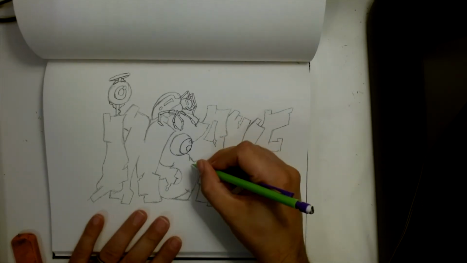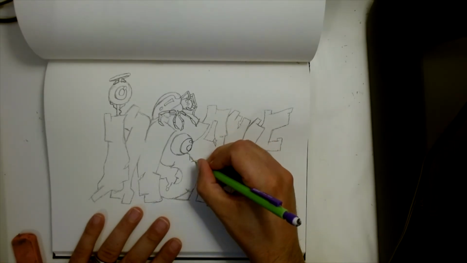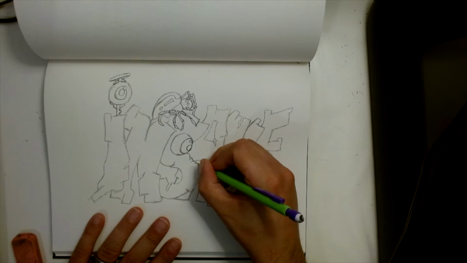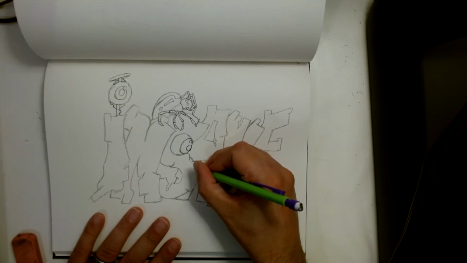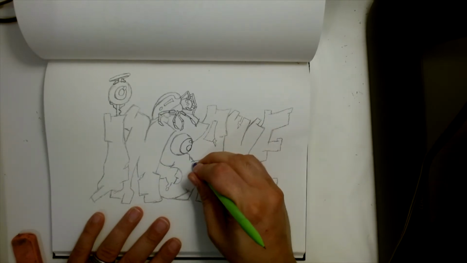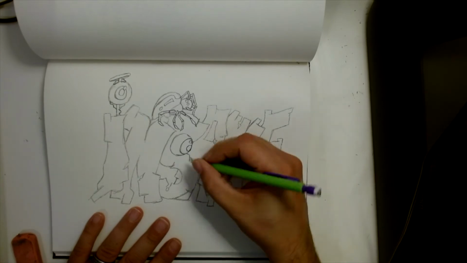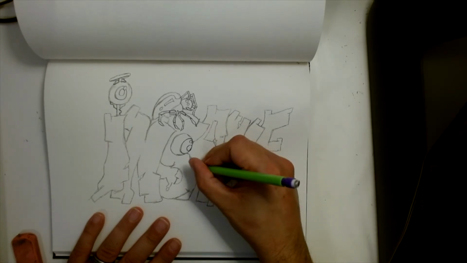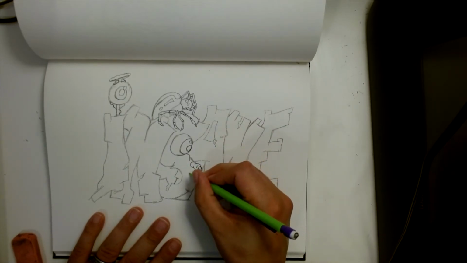Okay. So now that I have that, I can start thinking of like some other things to help me with the word insane. So like, what if we had like a monster claw tearing its way out of the letter S here. So we can draw the claws first.